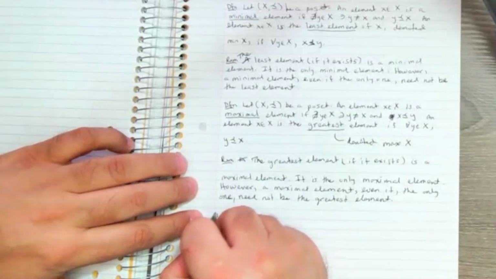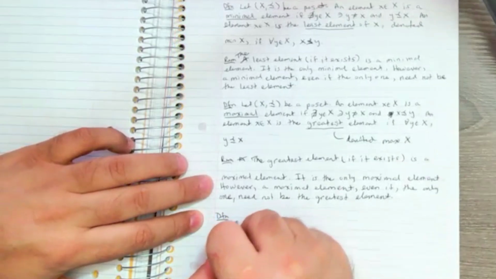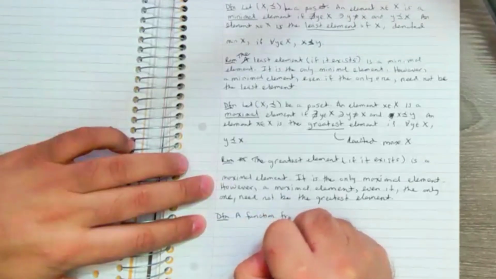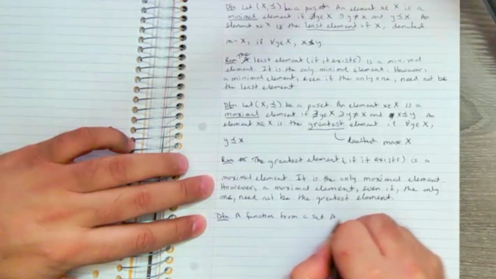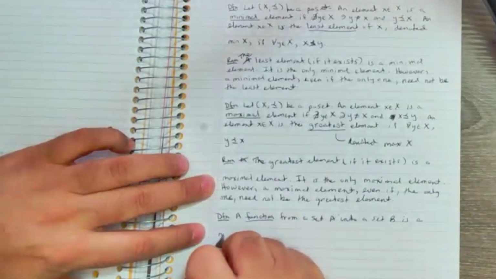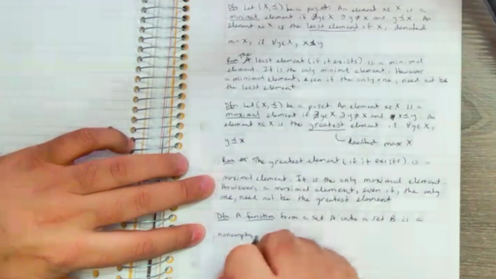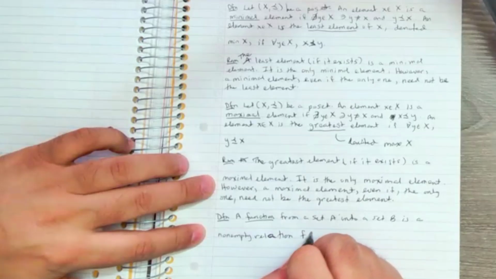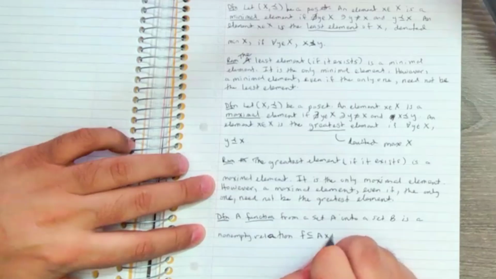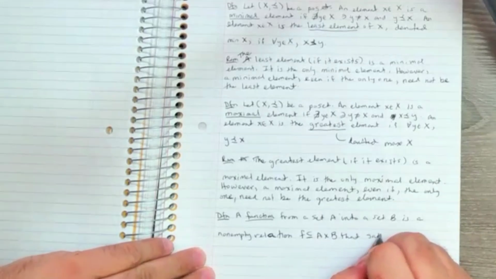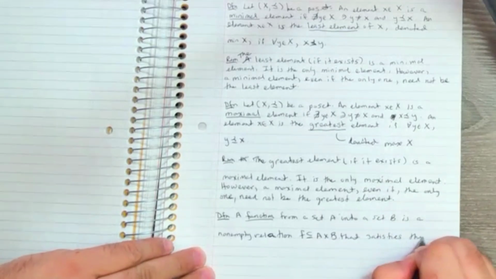So let's move on to functions. A function from a set A into a set B is a non-empty relation, which we will denote F, that satisfies the following conditions.